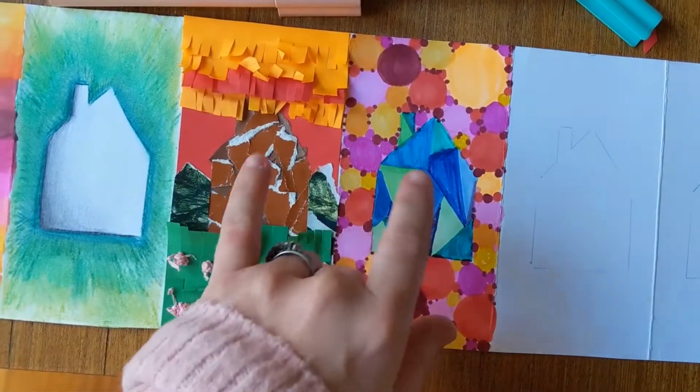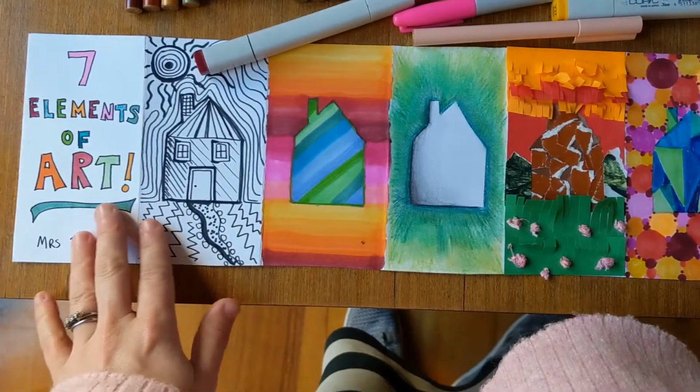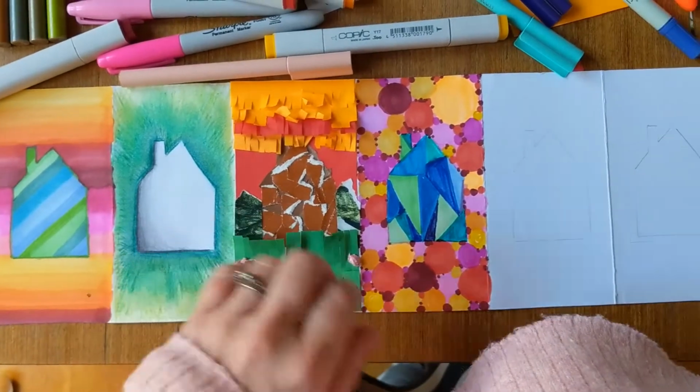Okay, so we're doing texture and shape today, and you can see as a whole my booklet is starting to come together. I can't wait to see yours.